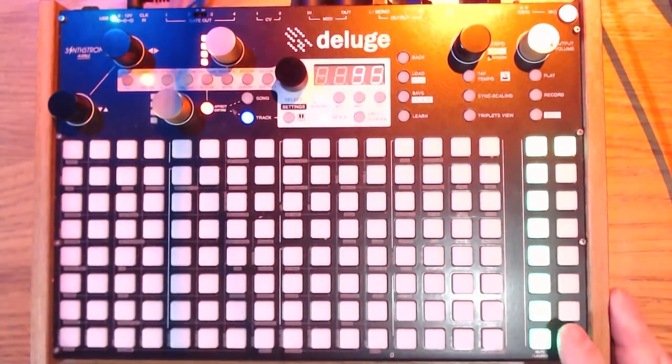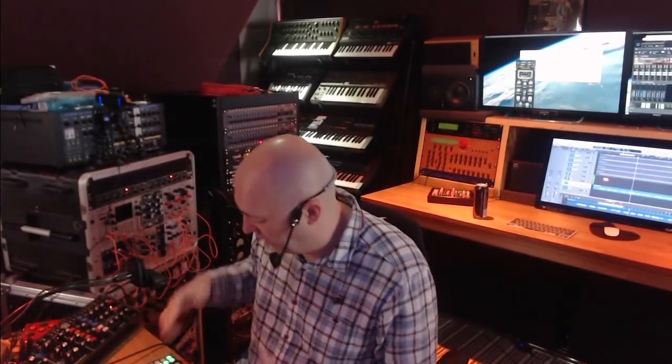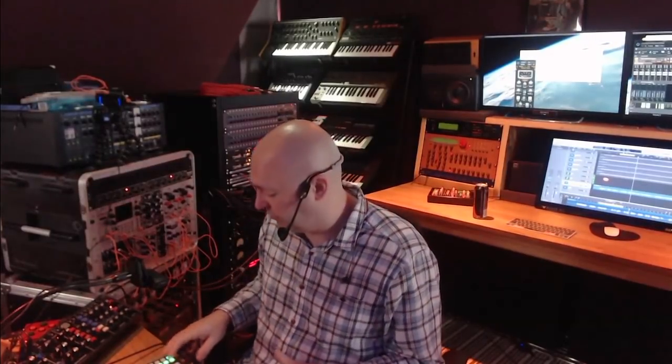Now, I think you'll agree that's a pretty fat synth sound coming out of the Deluge, and so it should be, because it's 3 oscillators of the Behringer coming out, playing on one oscillator on the Deluge.